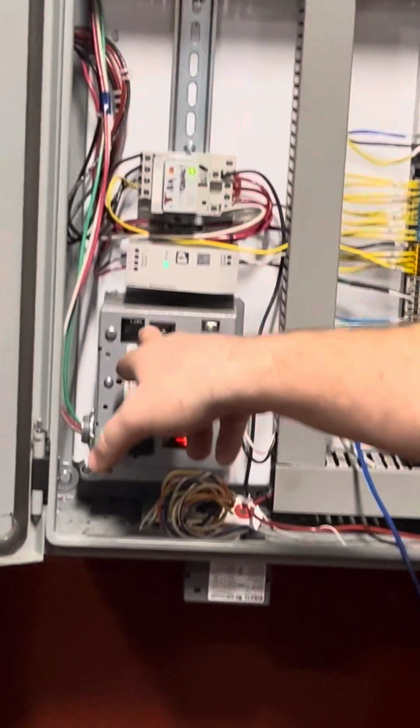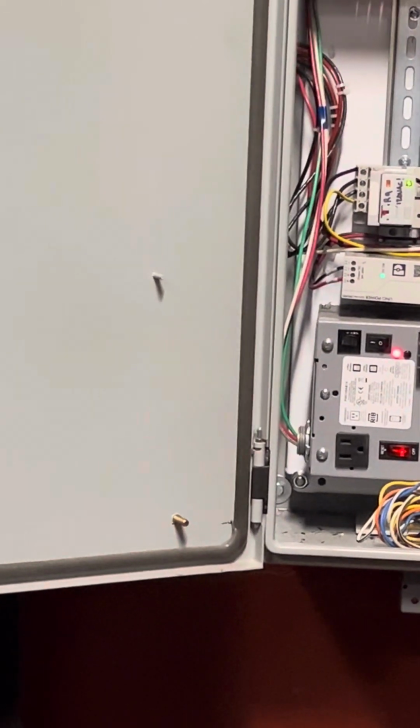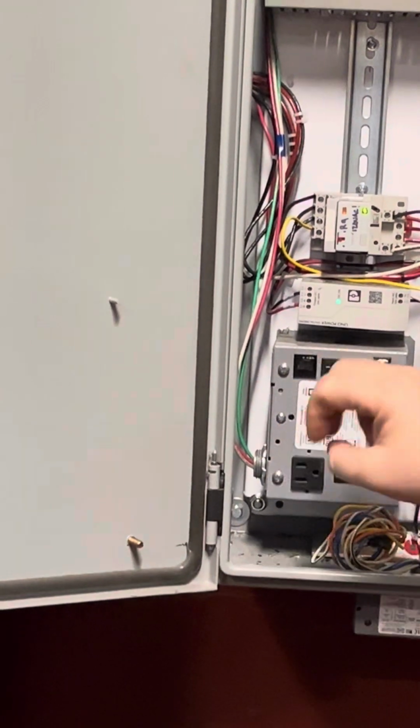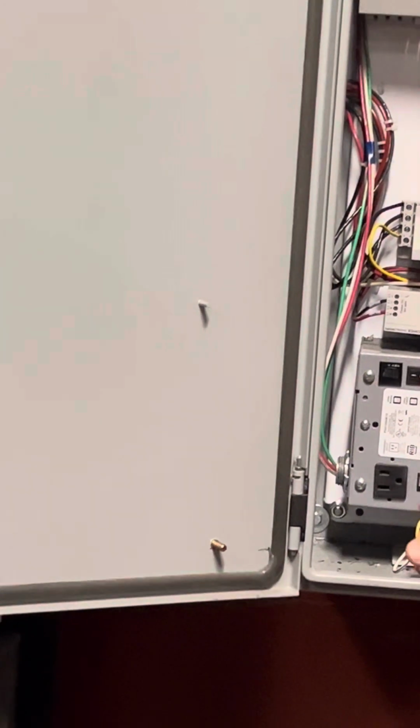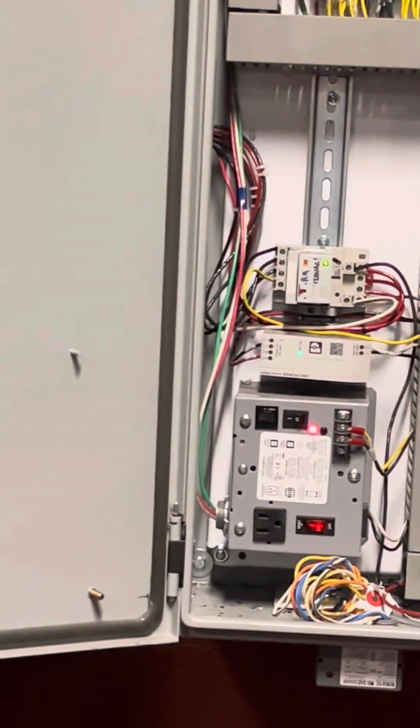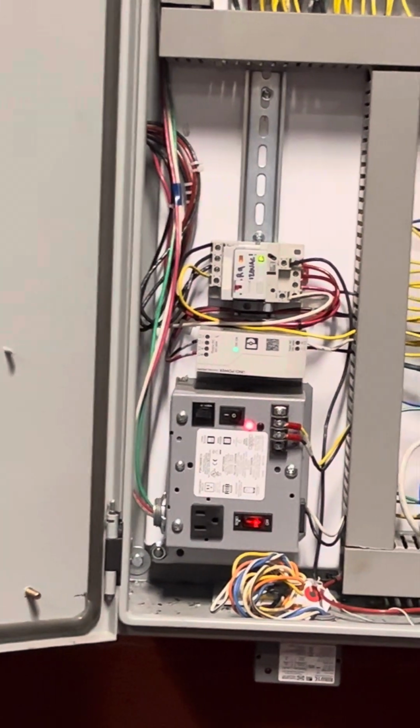Flipping this switch here turns off the 24 volt power to all of this. Flipping this switch kills the entire 120 volts to both the convenience outlet plus the transformer built in. Okay, does that make sense? We don't want to do that.